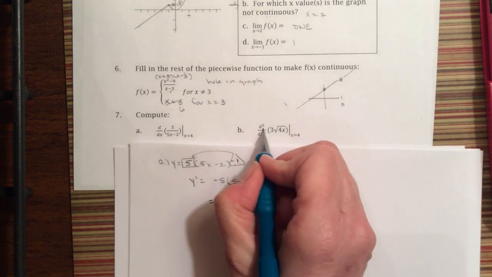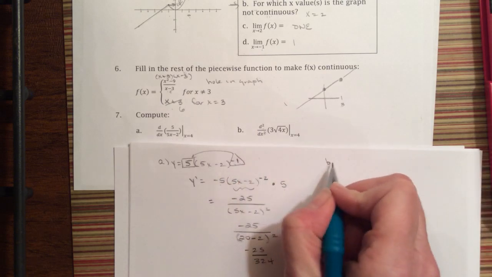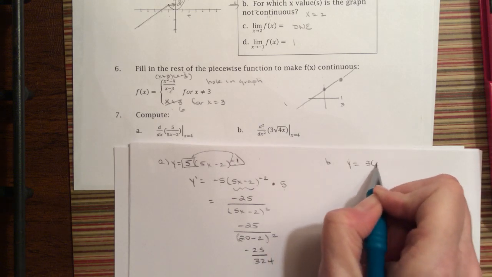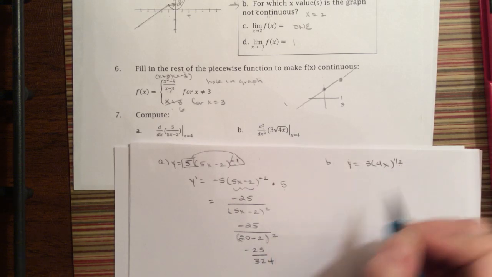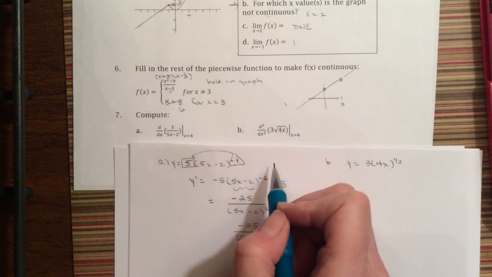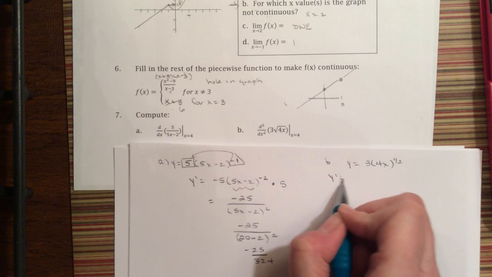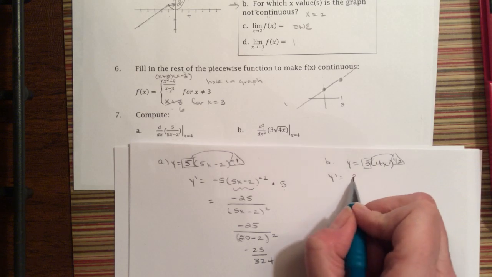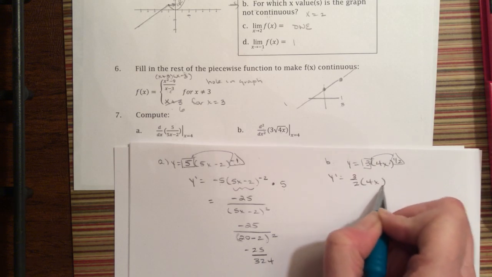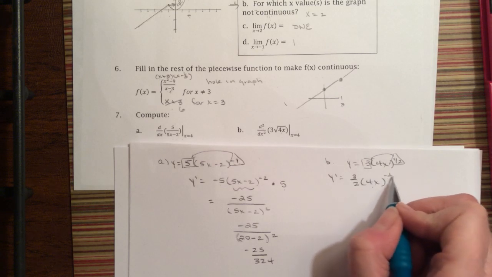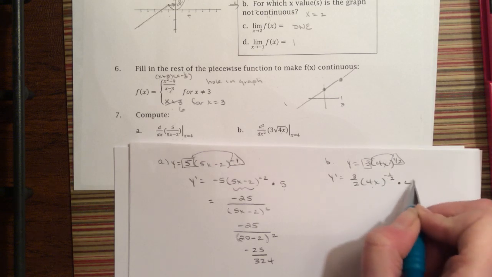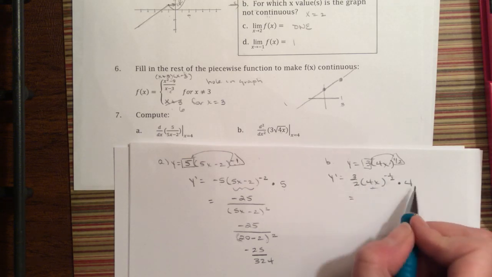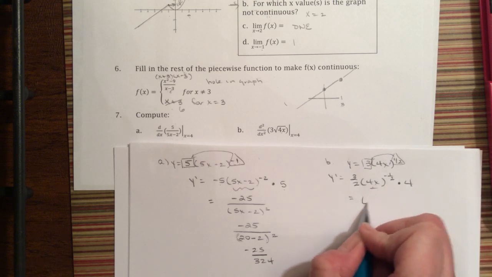For b, this is the second derivative. So I need to take the derivative and then I need to do it one more time. So the function is 3 times 4x to the 1/2 power. 4x is living under a square root. So my first derivative, I've got a 3 and a 1/2. I'm going to multiply and get 3/2, not change the function inside, drop the exponent down 1, and then multiply on the derivative of the inner function. So 3/2 and 4, I can multiply them together to be the number 6.